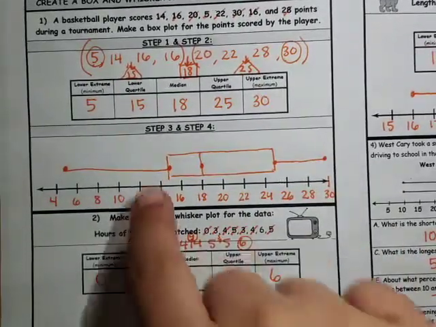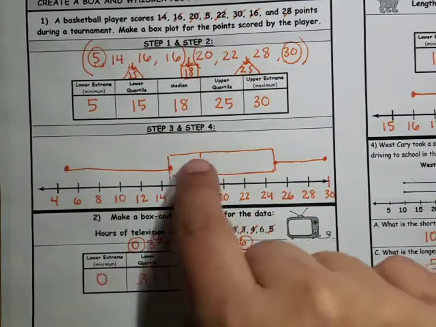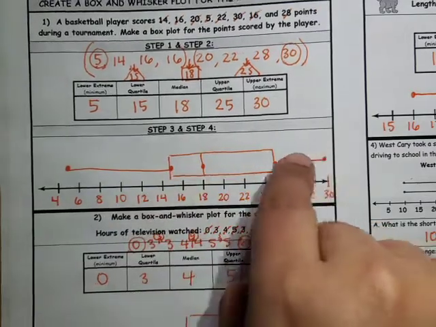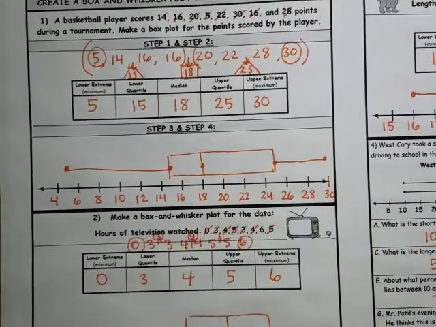Then from there, I drew my box plot, I numbered my number line, and then I put my 5-number summary on there, connected my whiskers to Q1 and to Q3, and then my box plot was from Q1 to Q3 with my median in the middle.